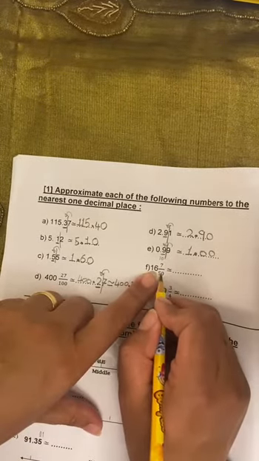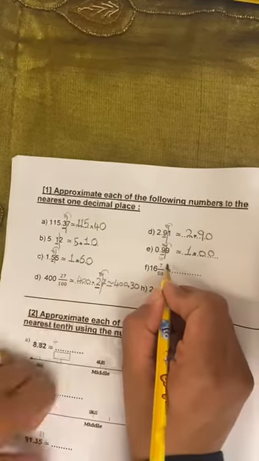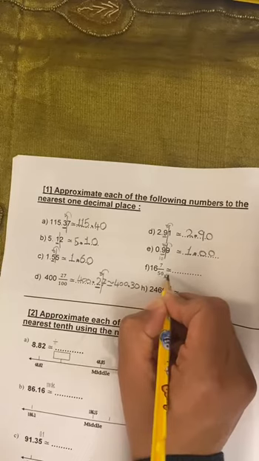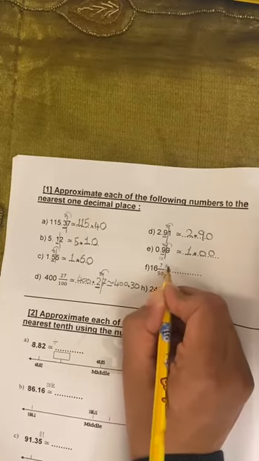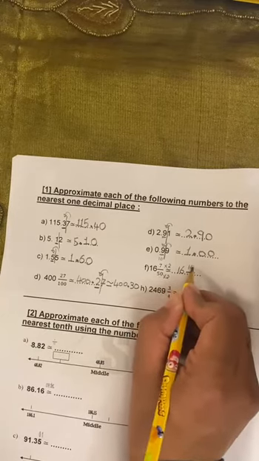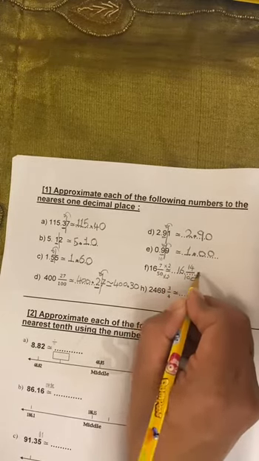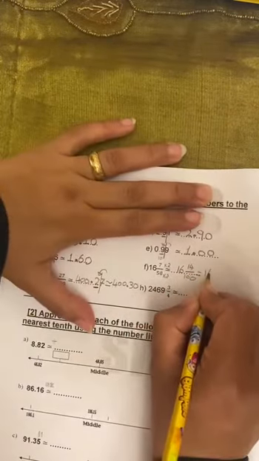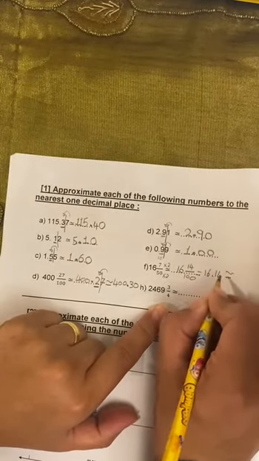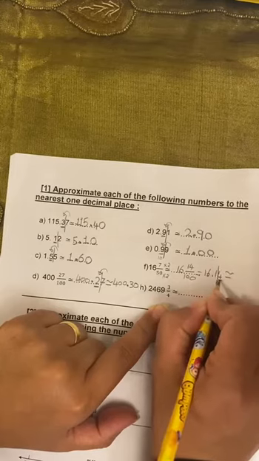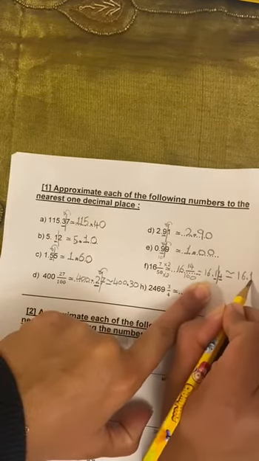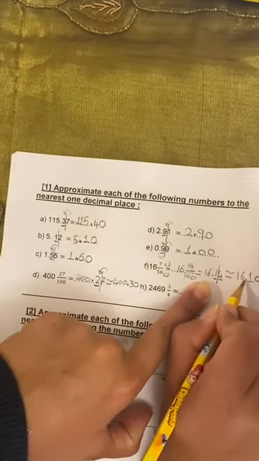16 and 7 over 50. What will I do? I will change the 50 into 100 by multiplying by 2 up and down. 16 and 14 hundredths equals 16.14, approximately equals, here the 4 is same team, so the 1 will stay the same, 16 and 10.10.